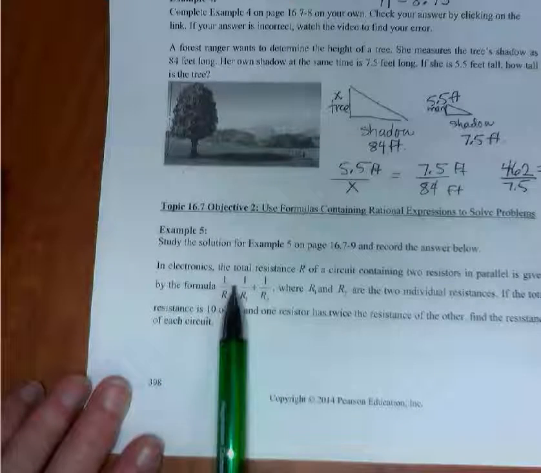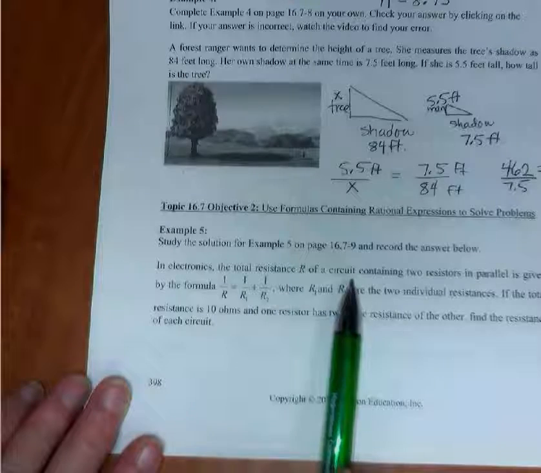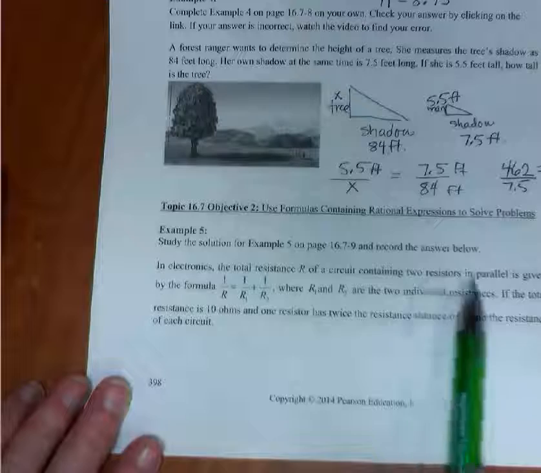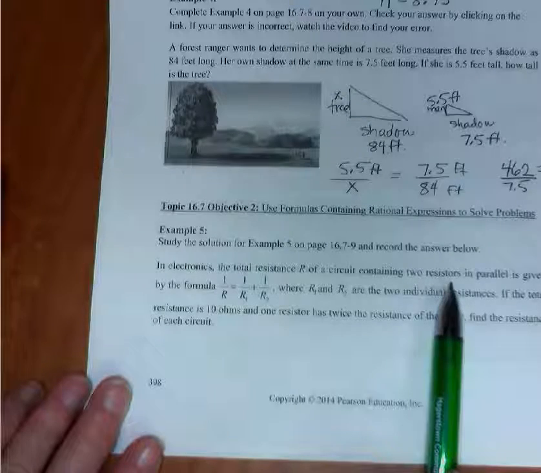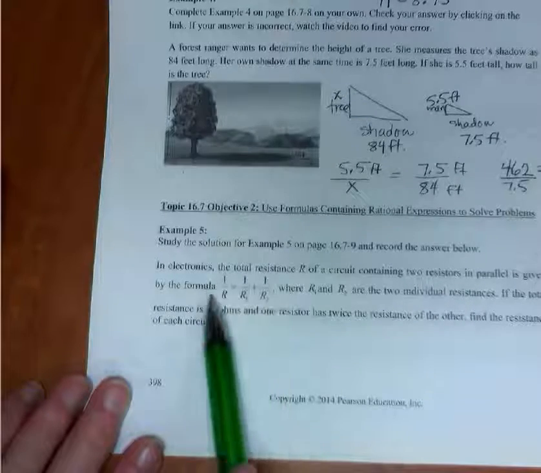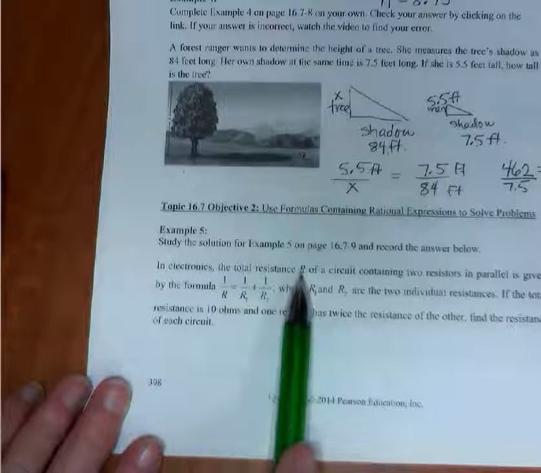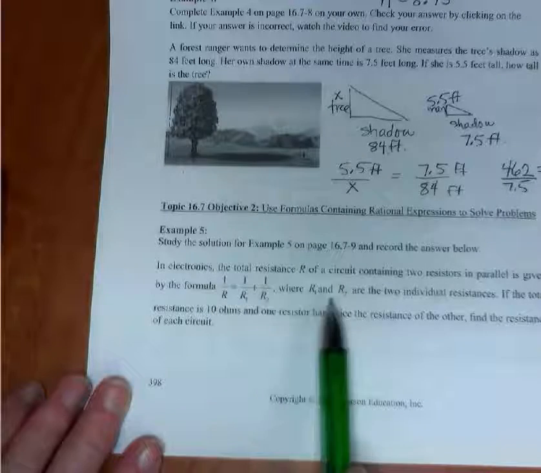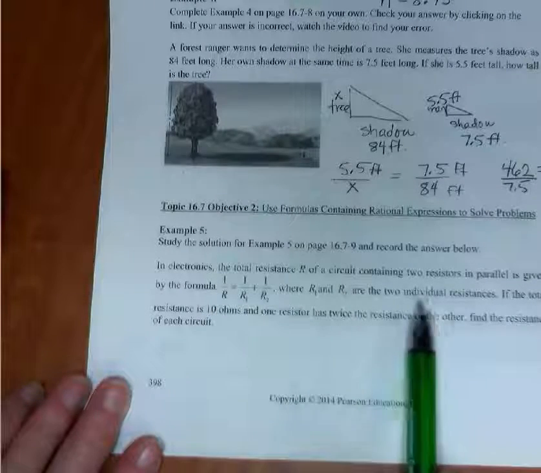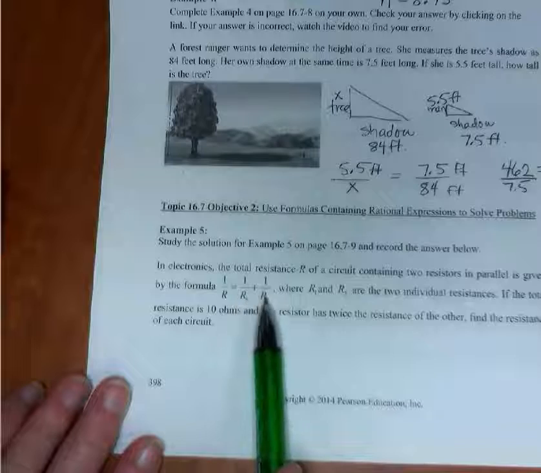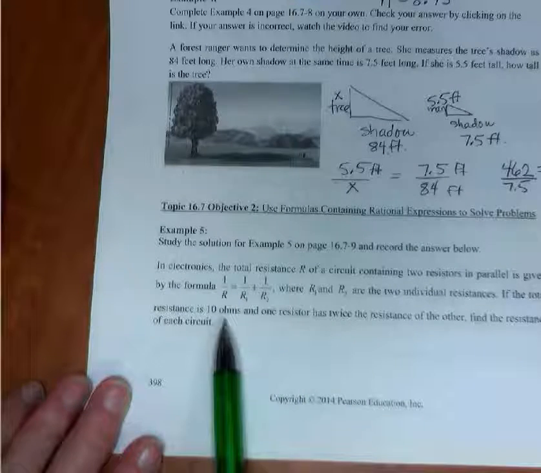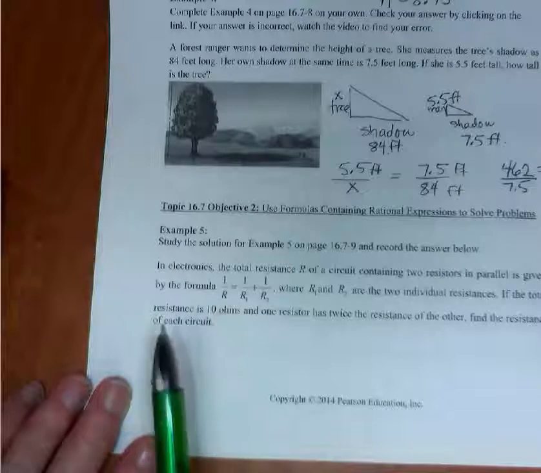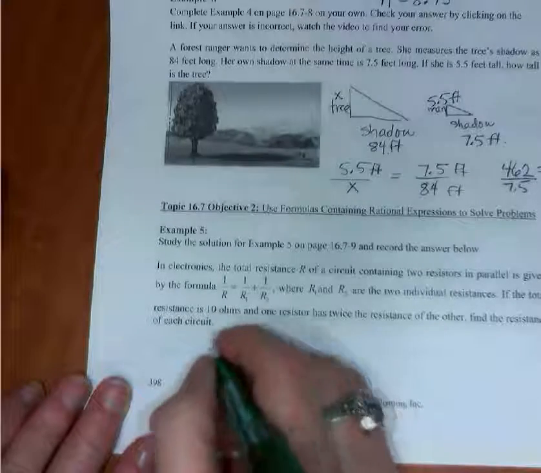So it says the total resistance of a circuit that has two resistors in it in parallel. Doesn't matter if you don't understand what that means, but the total resistance is given by this formula. So the total resistance R uses this formula, and it tells us R1 and R2 are the two individual pieces. If the total resistance is 10, so that they're telling us that this R value is 10, you can replace that with a 10.